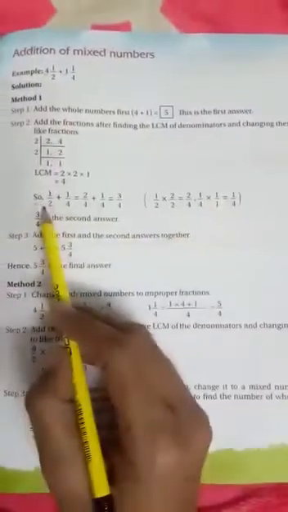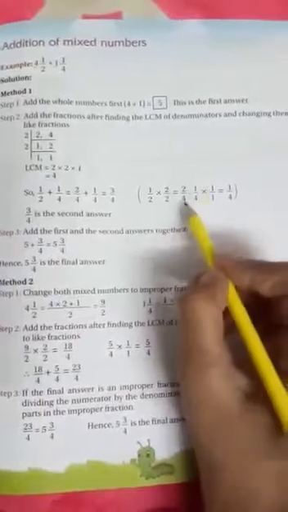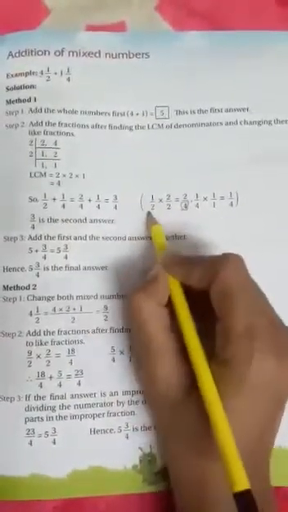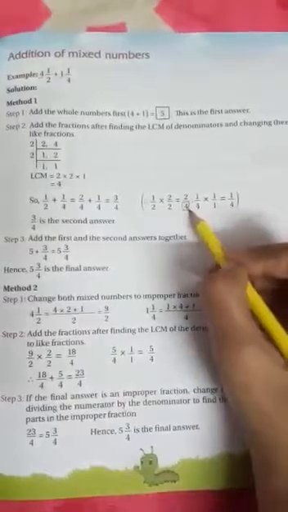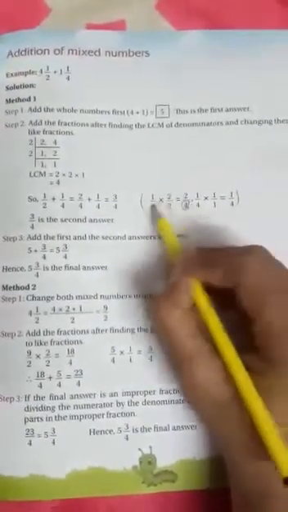See how they have solved here. So 1 upon 2 plus 1 upon 4. This 1 upon 2 and 1 upon 4 is equal to. How we got this 2 upon 4 and 1 upon 4? We have to change with the common denominator, that is 4. Here you can see 1 by 2. What we have to do to get the answer 4? We have to multiply the numerator and denominator by 2. 1 2s are 2 and 2 2s are 4.